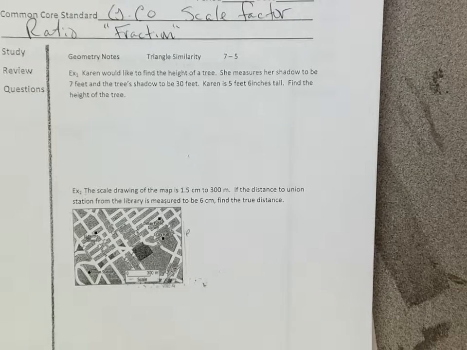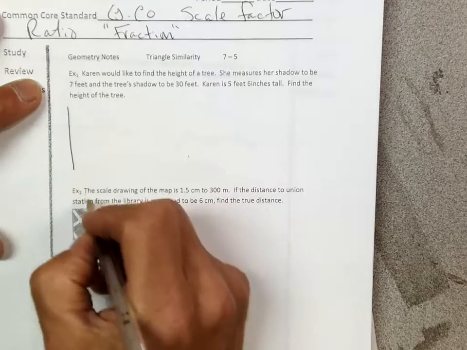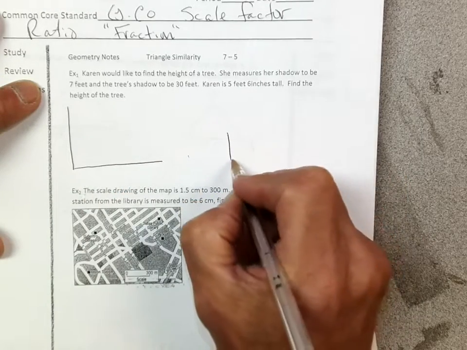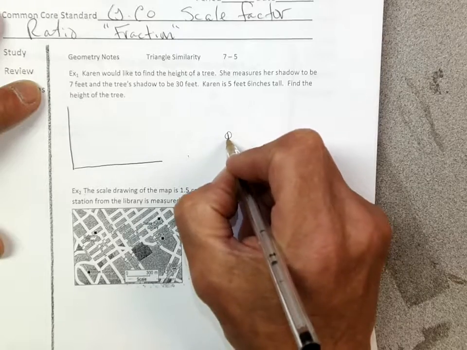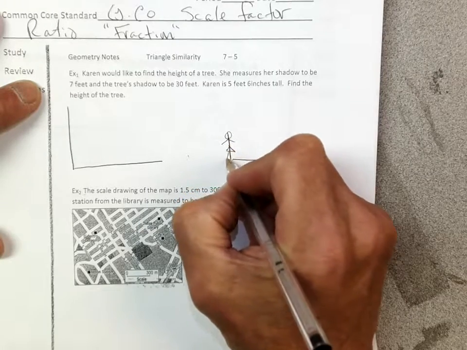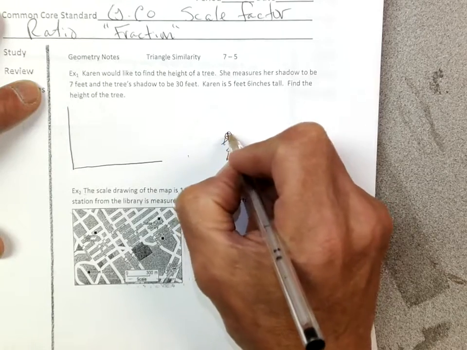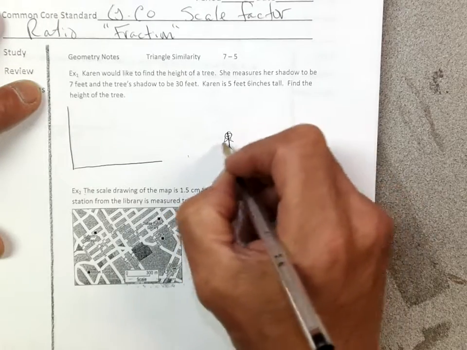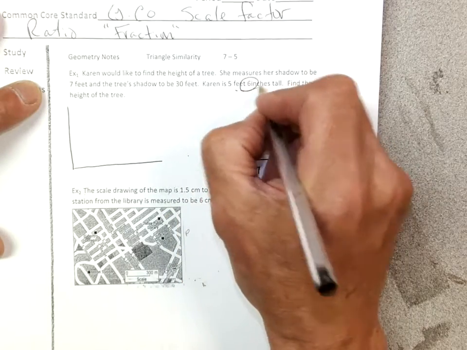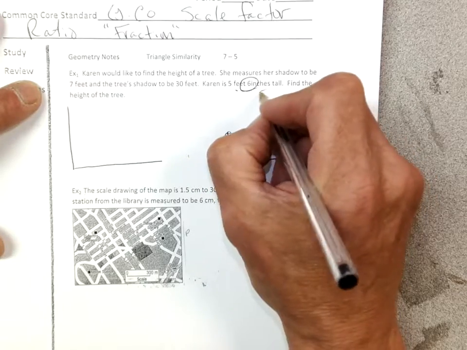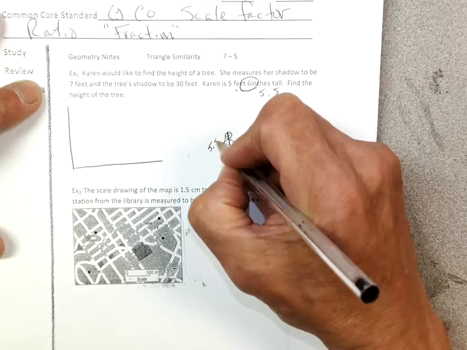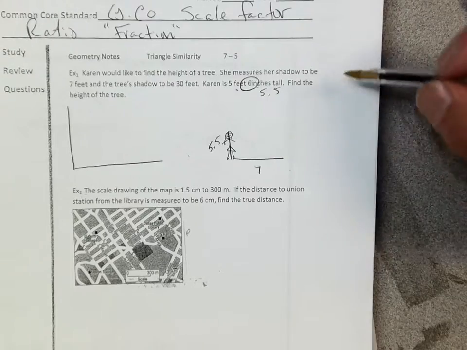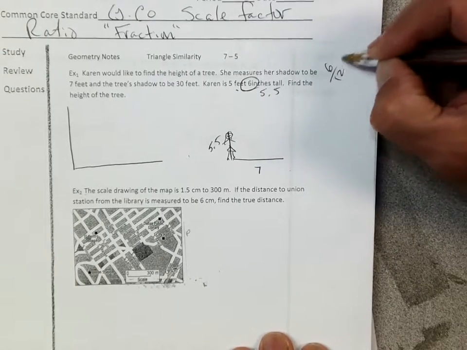Okay, so let's draw a couple of pictures. Let's draw first a big picture, and a little picture. Here's Karen, and her shadow is 7 feet. She happens to be 5.5 because 6 inches is half a foot. So she's 5.5 tall, right? Does that make sense? Change those inches into a decimal because we got 6 over 12, which is 0.5.